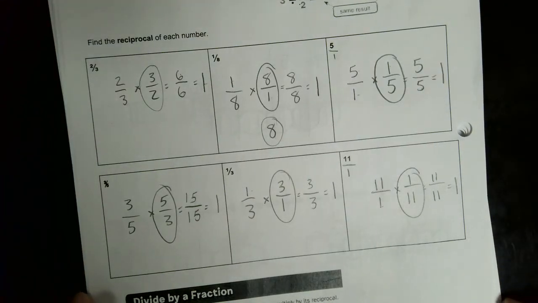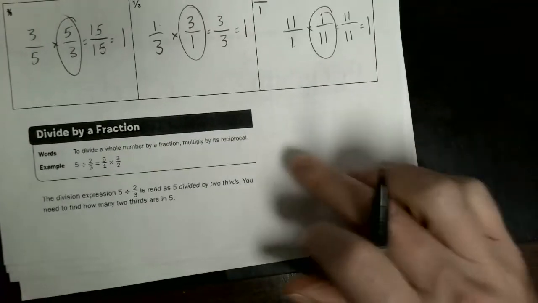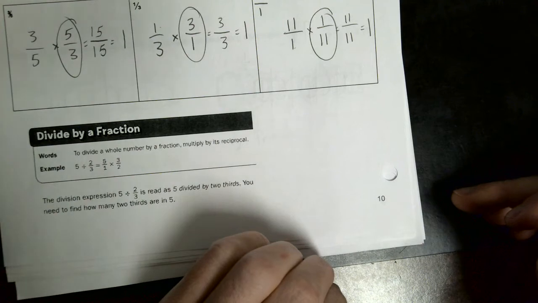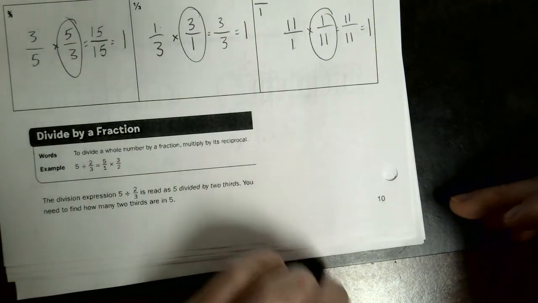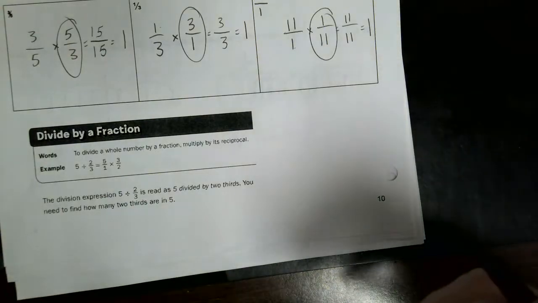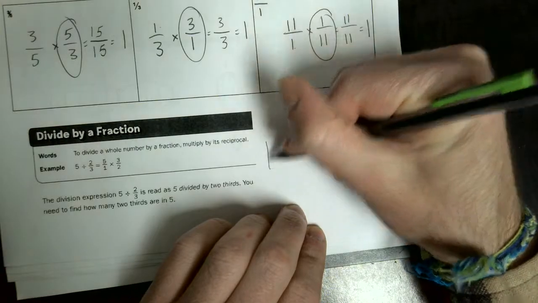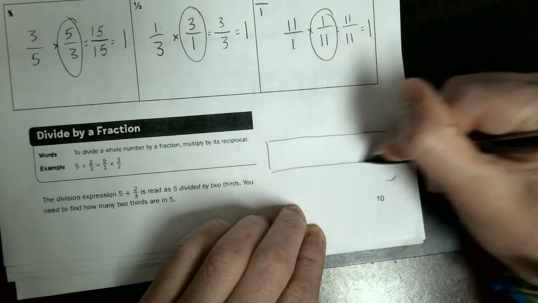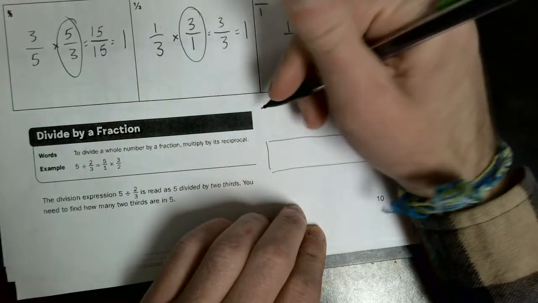All right. So down here, we're going to use a little model. We're not going to use models the whole time today, but I just wanted to show you another model to help you get an idea of when these reciprocals would come in handy. So I'm going to draw a little bar here.